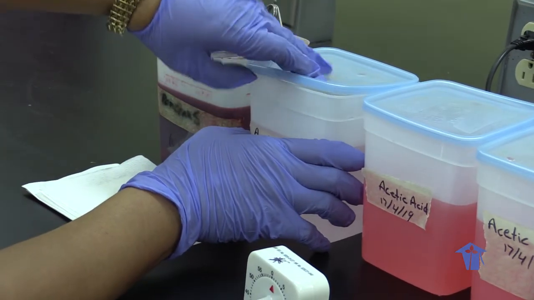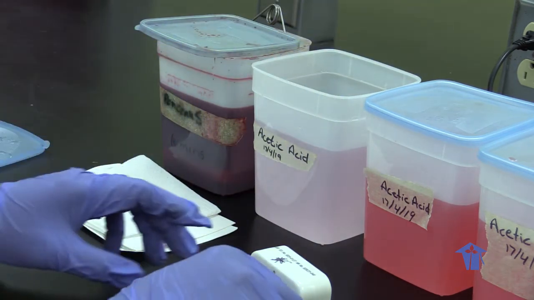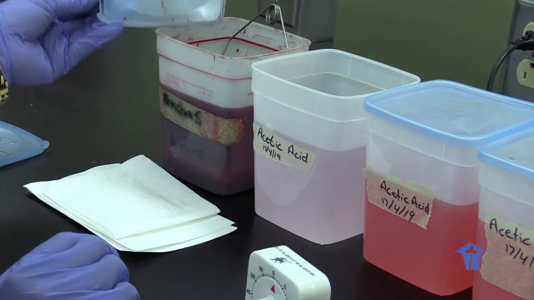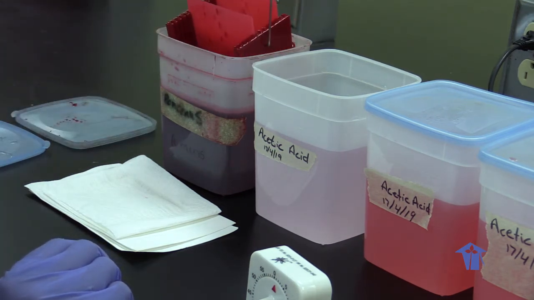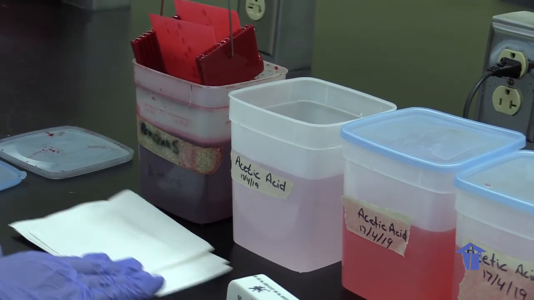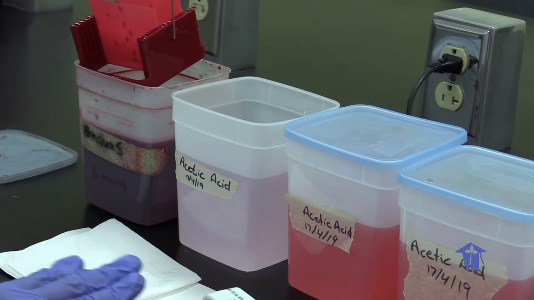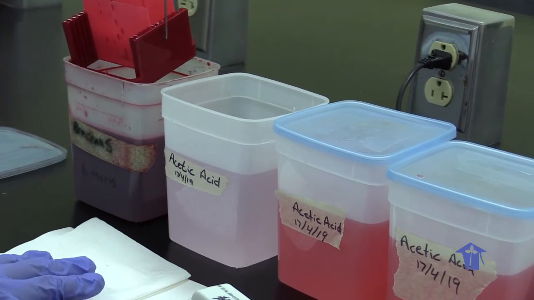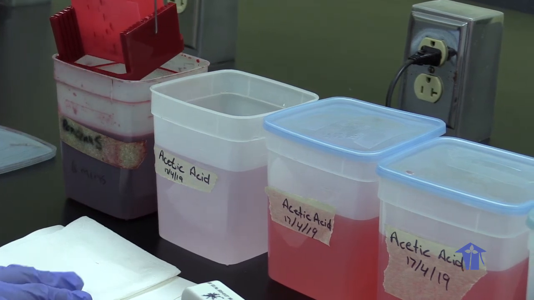Right, so class, it's about time. So from this, after the stain, we're going to the acetic acid. 3 stations of that, 2 minutes each, and that part of the staining procedure is to de-stain.